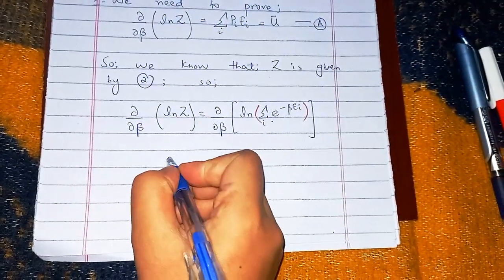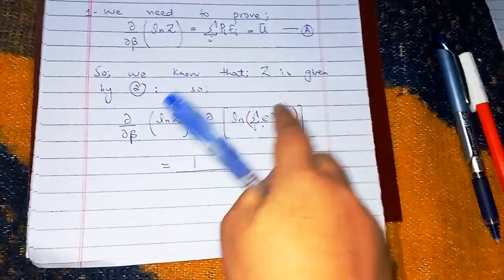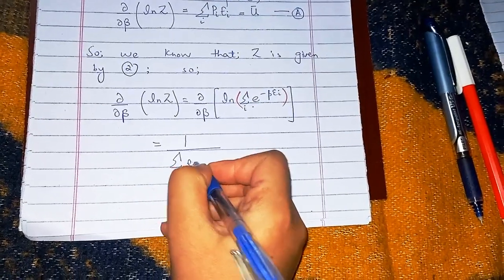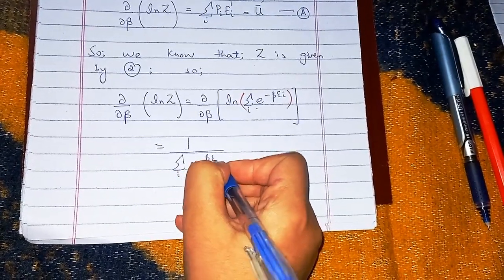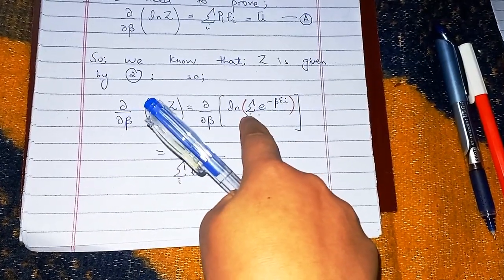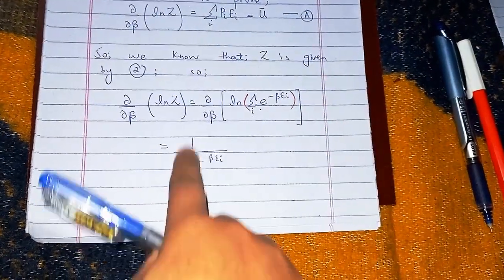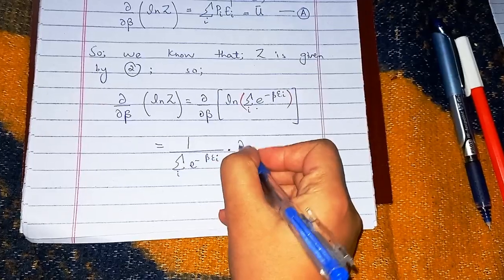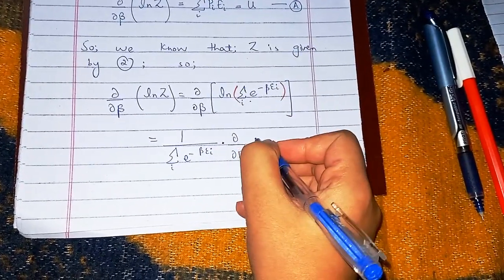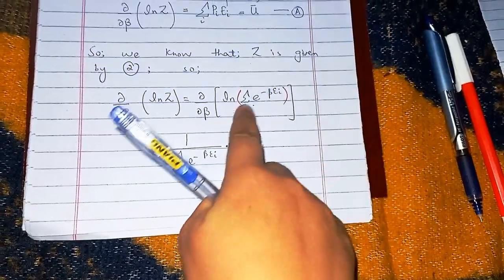So we'll have 1 over the thing that is inside the natural log, which is this whole term, I wrote it like that, dot the partial derivative with respect to beta of this inner term as well. I'll call it the inner term.